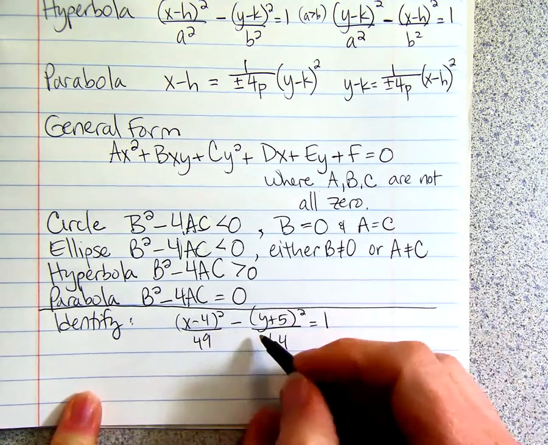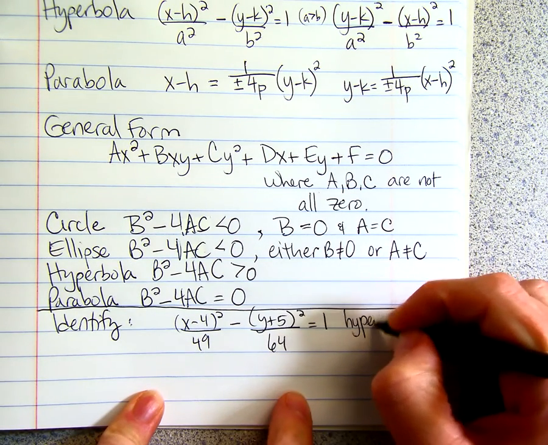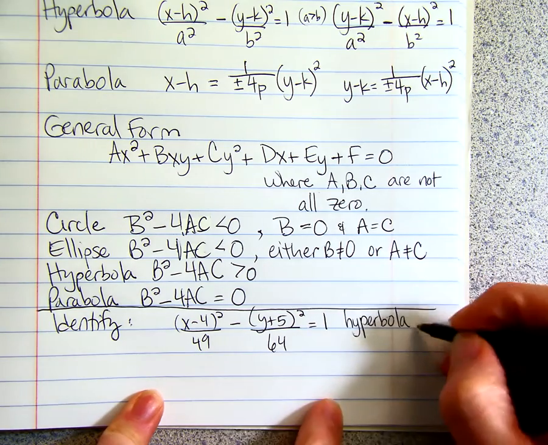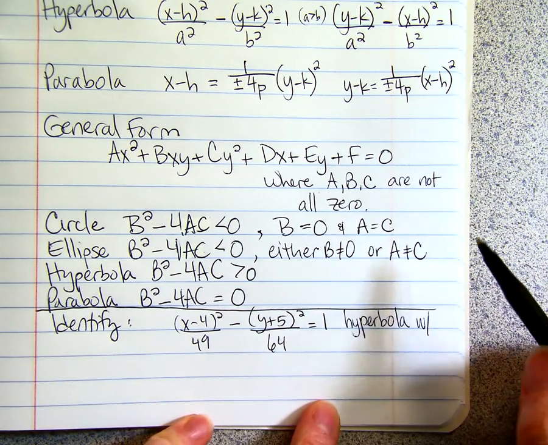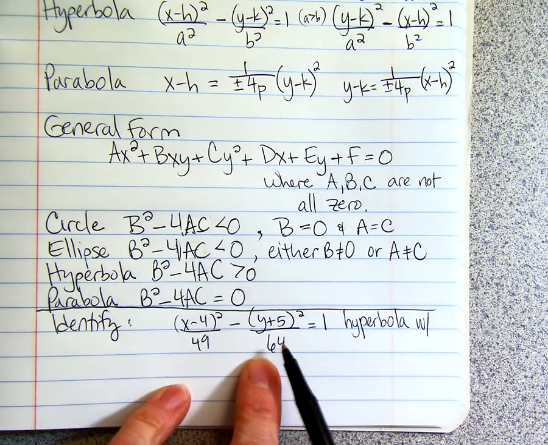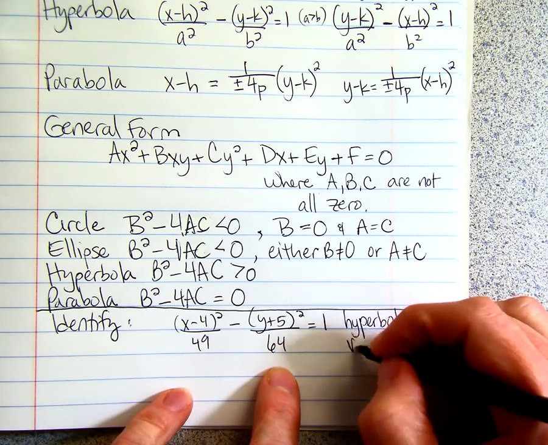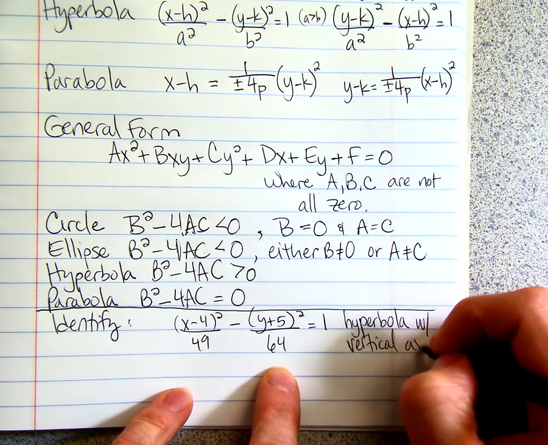Because it's a minus, it's going to be a hyperbola with a vertical axis.